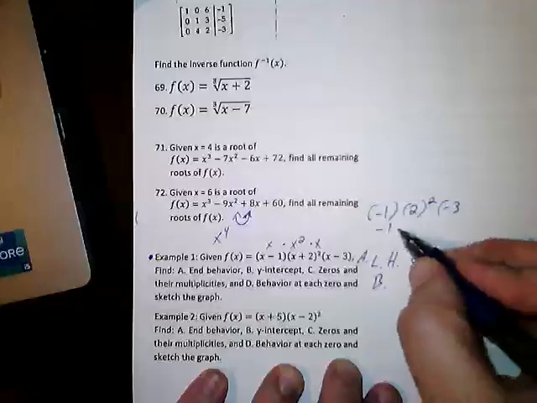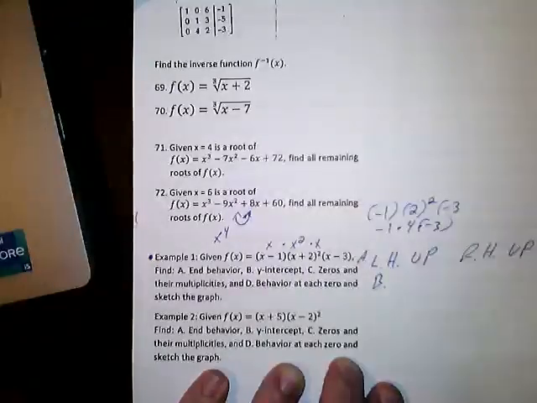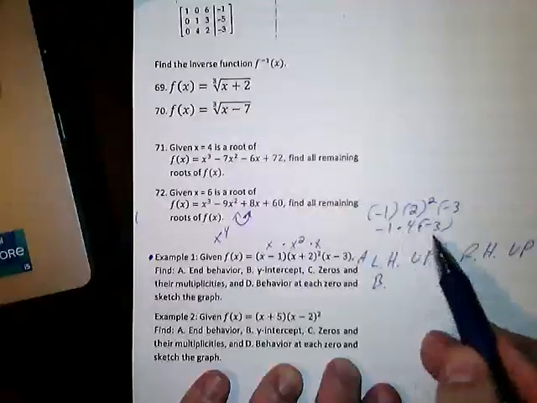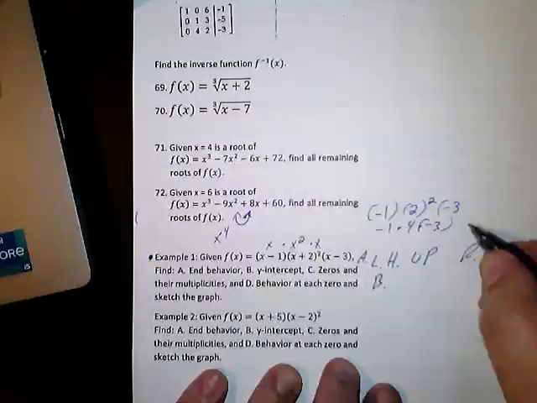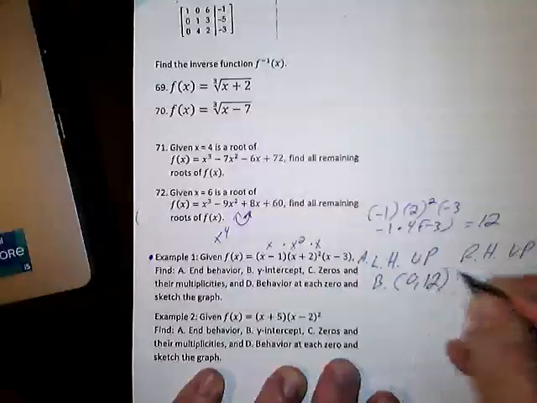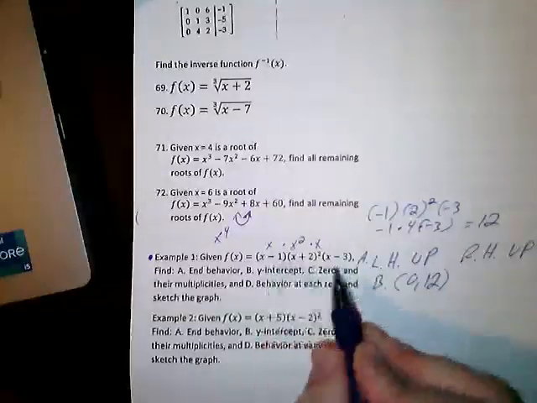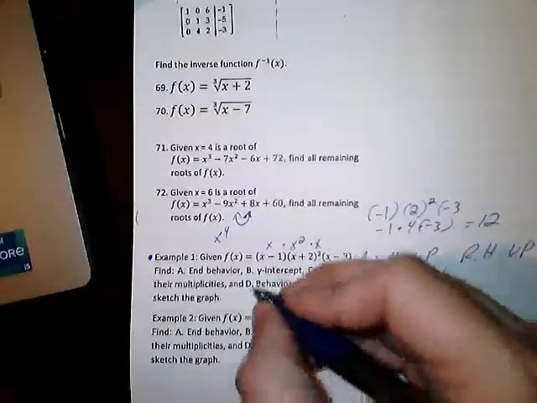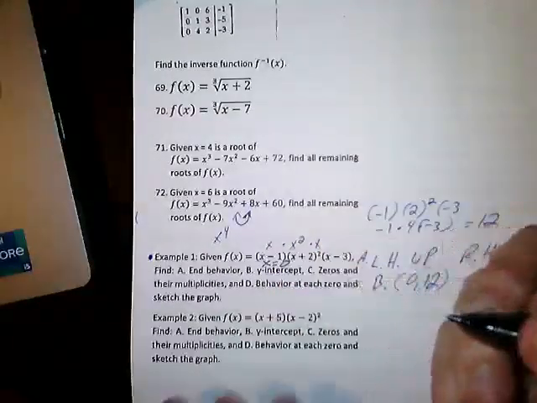So negative 1 times 4 times negative 3. A negative times a negative will give us a positive. 4 times 3 is 12. So it's at 0, 12 for the y-intercept. Of course, the other way to do this is to put this in the calculator, and for b, go to the table where x is equal to 0.